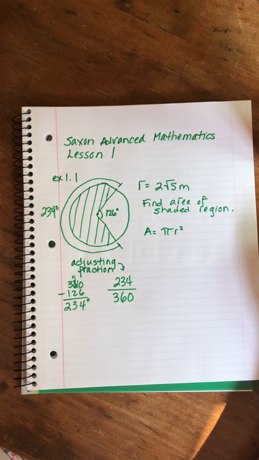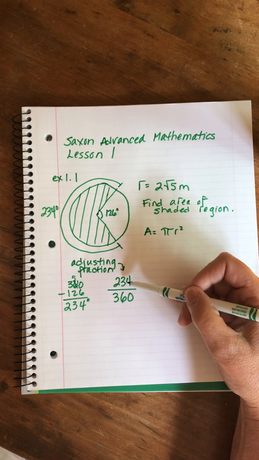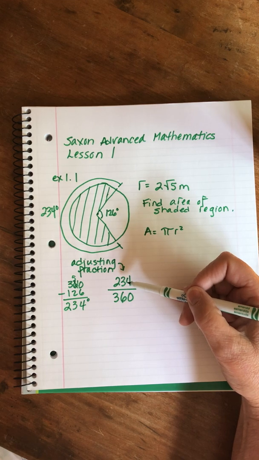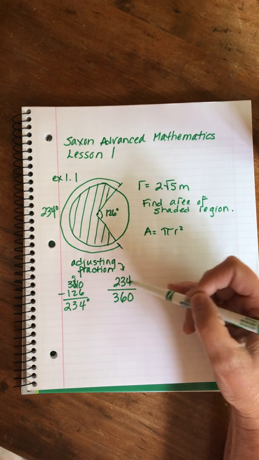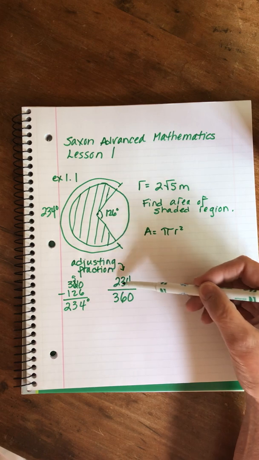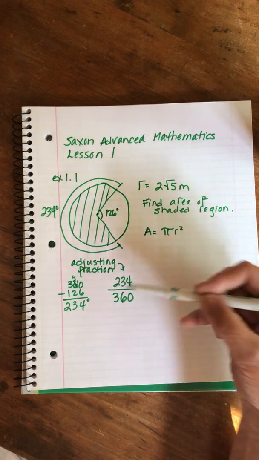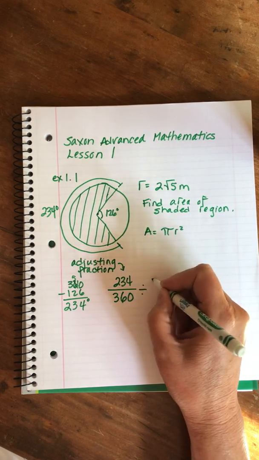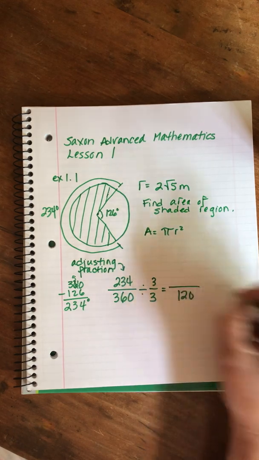Can we reduce it? Well, let's see. It would be nice if 3 went into it, because I know 3 goes into 360. How do we know if 3 goes into 234? I see you all eagerly raising your hands, and I can't acknowledge you. But what we do to see if a number is divisible by 3 is we simply add the digits. 2 plus 3 plus 4: 5 plus 4 is 9. 3 goes into 9, so 3 should go into both of those numbers. So I'm going to divide top and bottom by 3. That's 120. I can do that in my head.